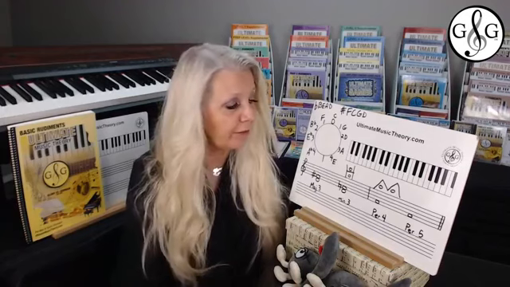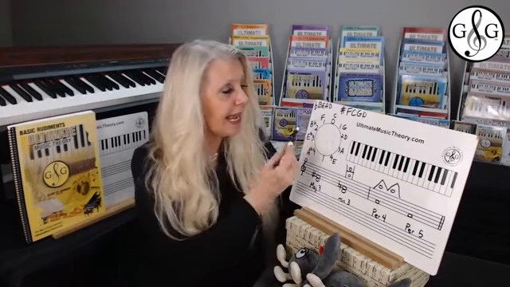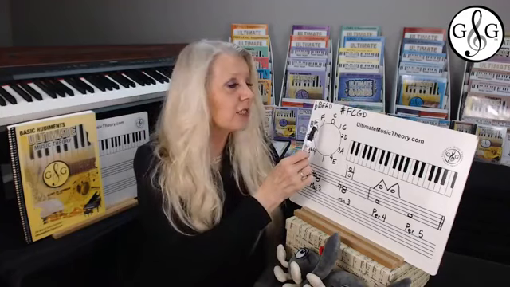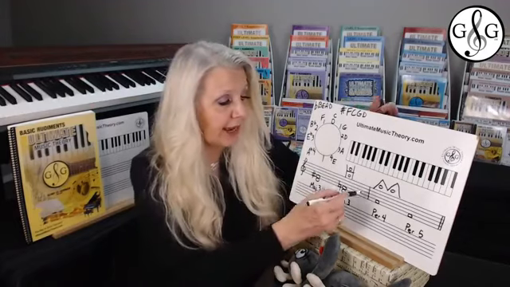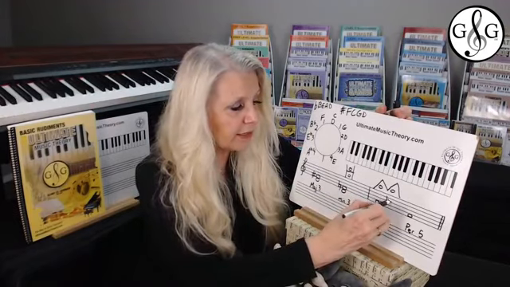We're going to write a perfect fourth above F. So a perfect fourth above F. The first thing we do, remember, is look on the circle of fifths, and we see that F major has one flat, B flat. So if we're going to write a melodic interval, we need to put the B flat beside the F. So I'm going from F to B flat.